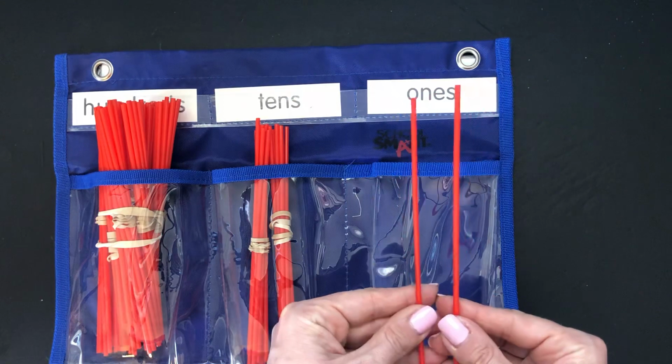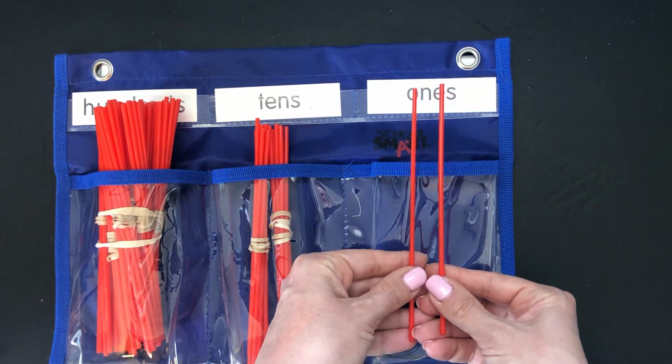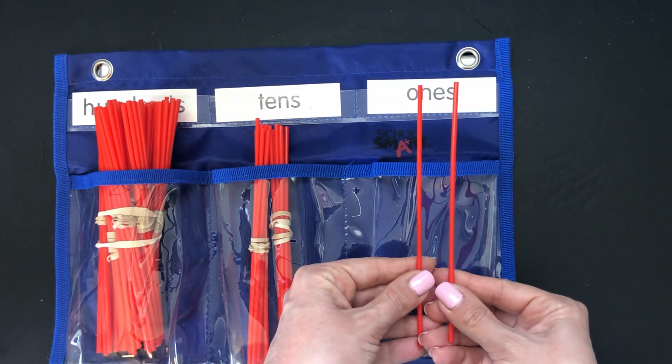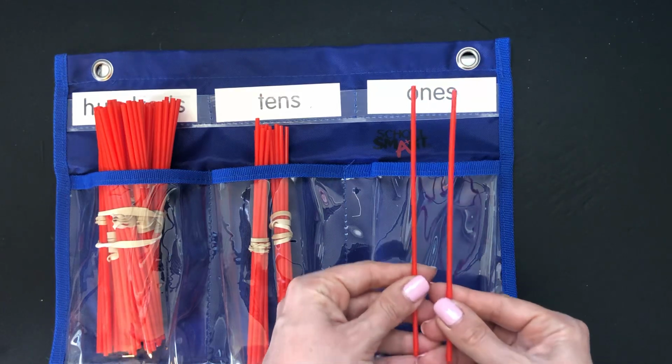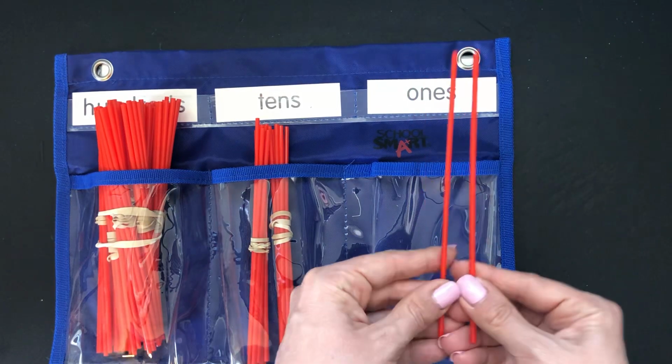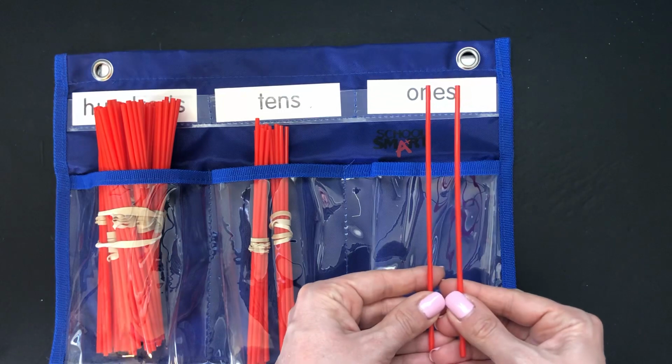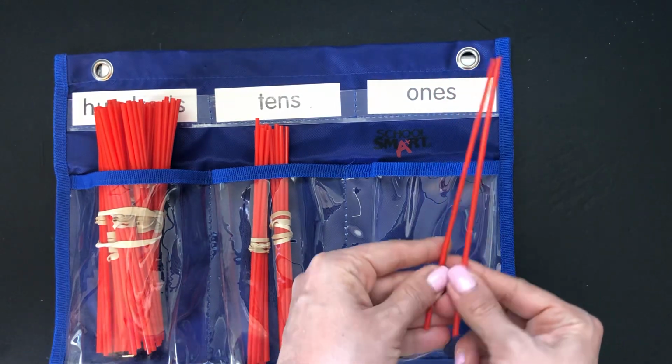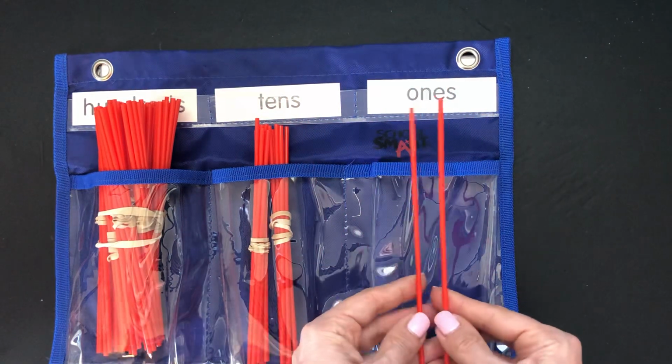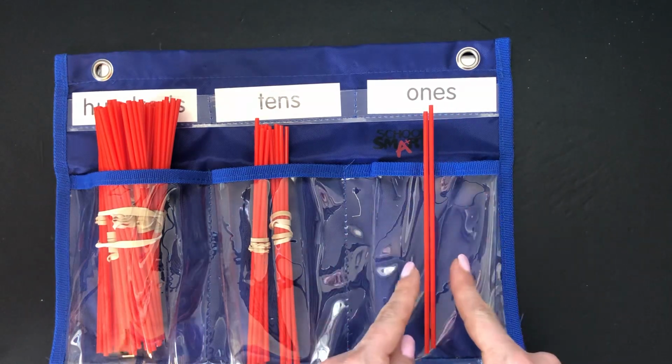Now, I have 2 straws in my ones pocket. Can I put them in my tens pocket yet? No, because I only have 2. How many more straws do I need if I want to move all of the ones into the tens? Let's figure it out. We have 2.